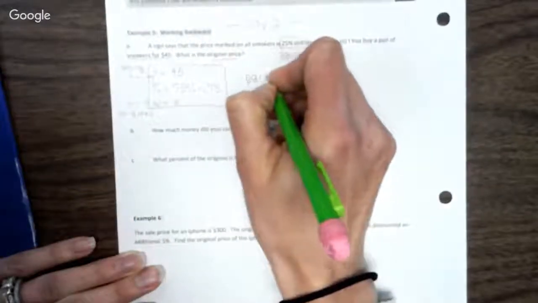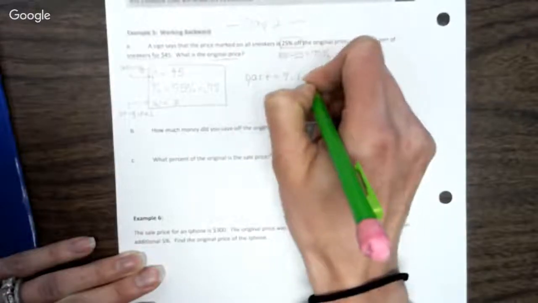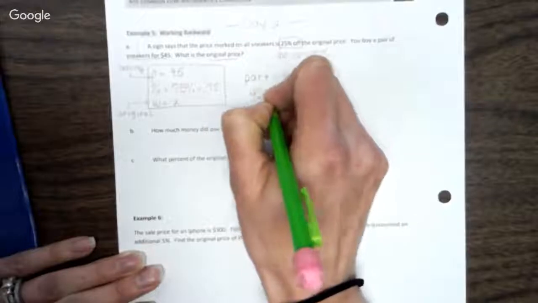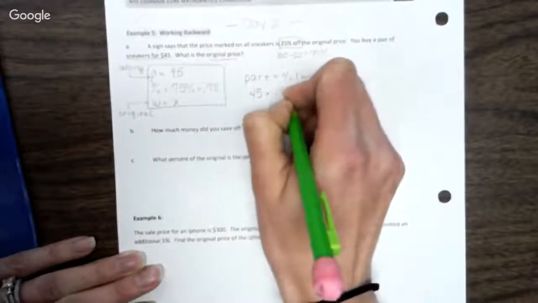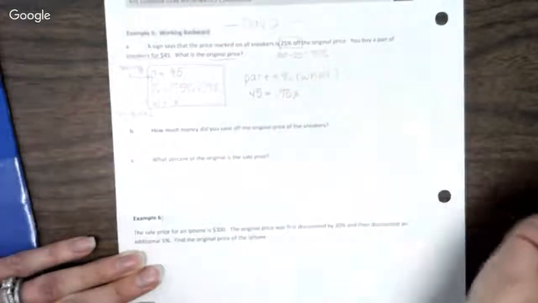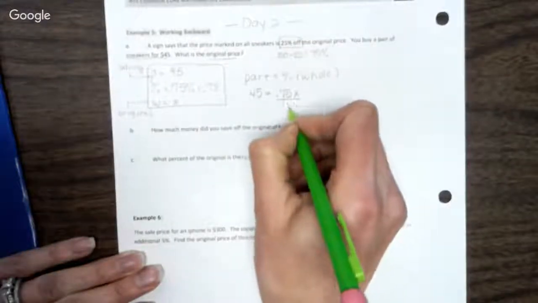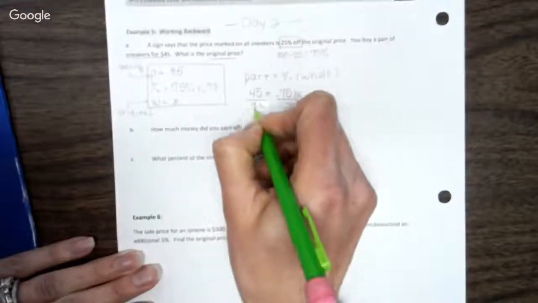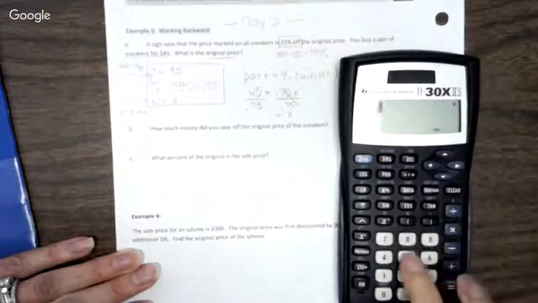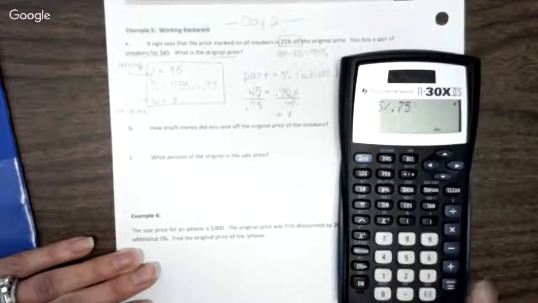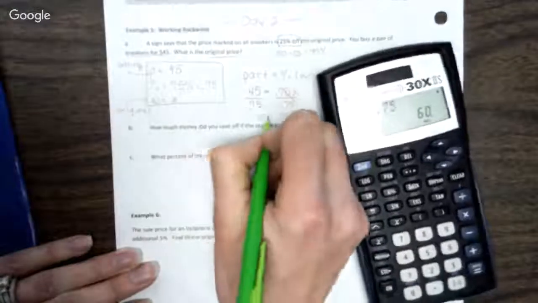Let's do part equals percent times whole. So 45 is our part. That's 75% of the original cost. So let's divide 0.75 on both sides. So take your calculator. 45 divided by 0.75 gives us $60.